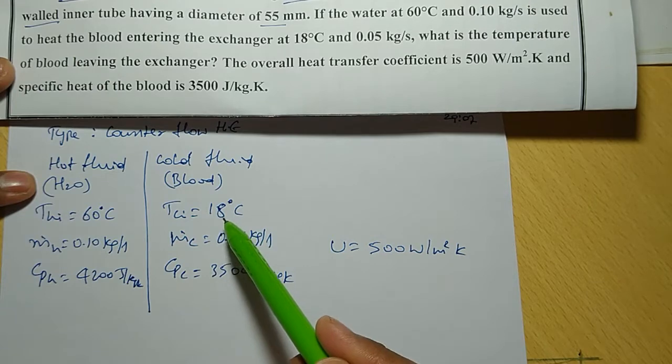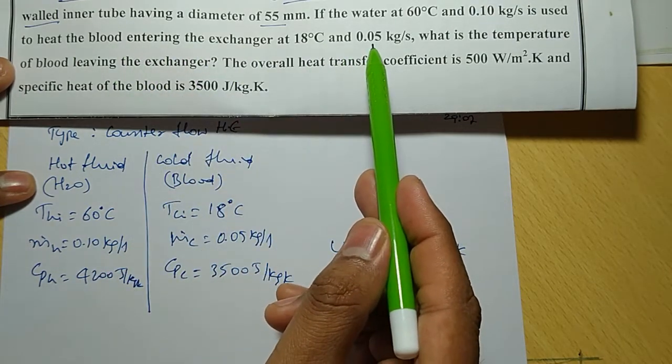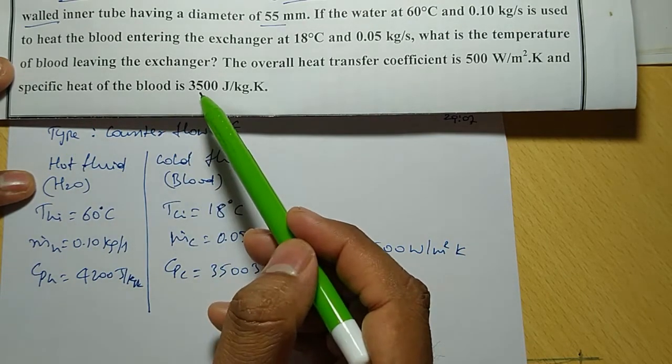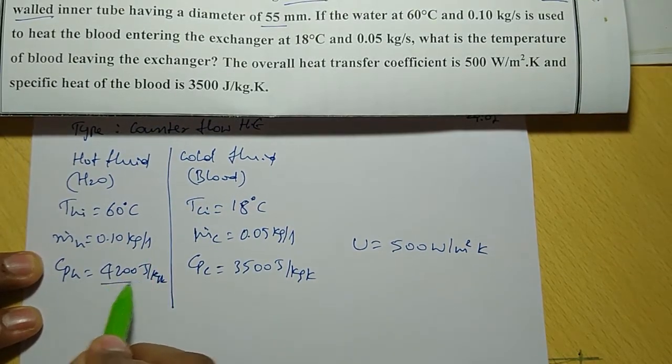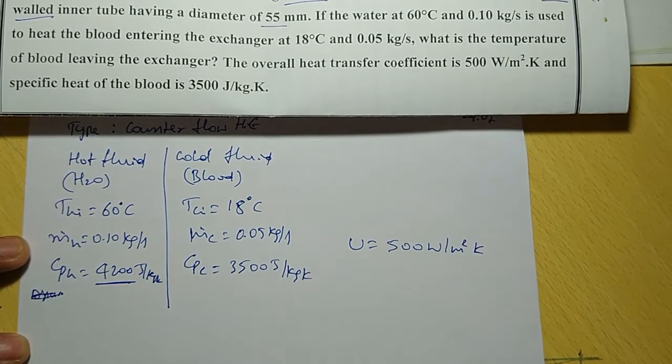The TCI is 18 degrees centigrade and the m dot c, the blood entering the exchanger at the rate of m dot c, is 0.05 kg per second, and the specific heat of blood is given, but specific heat of water is not given. Consider this as 4200. Just this is the assumption, the value of the cph of water is 4200 only.